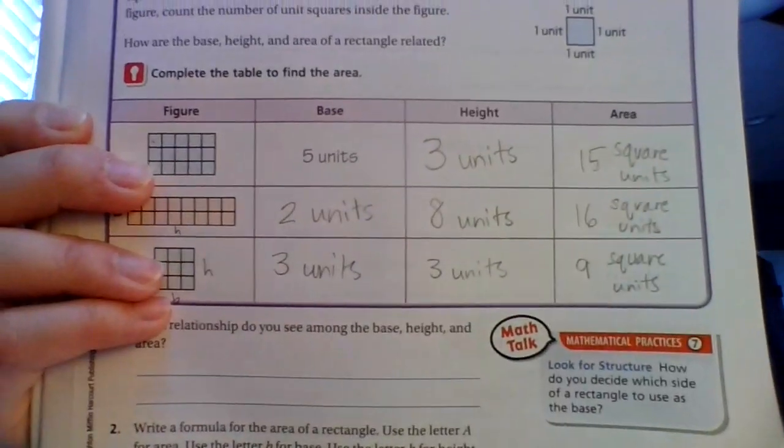And I'm writing this wrong. It's not just 15 units. It's not just 16 units. It's not just 9 units. It's 15 square units. So we need to make sure that we have square units written there. Square units. Okay?